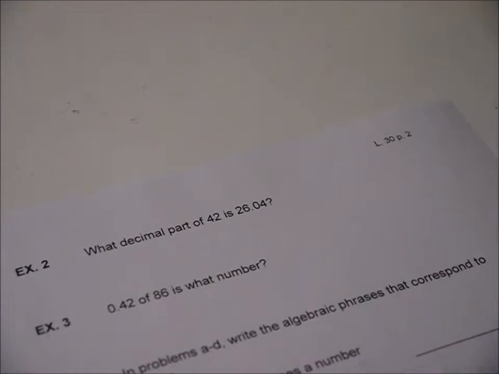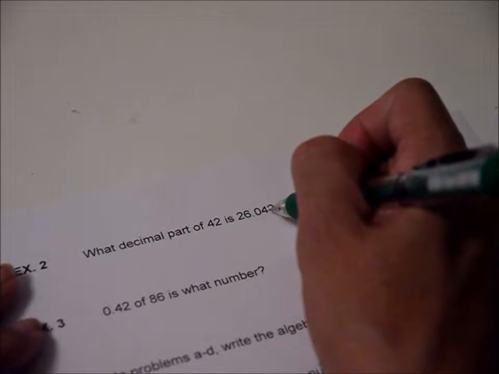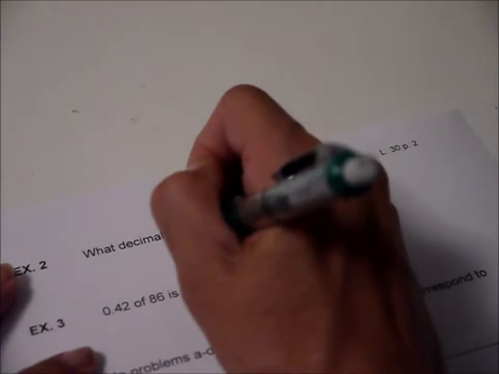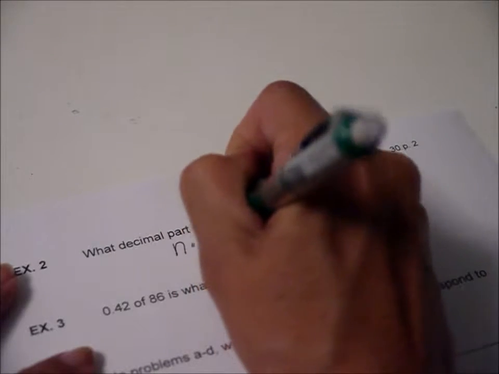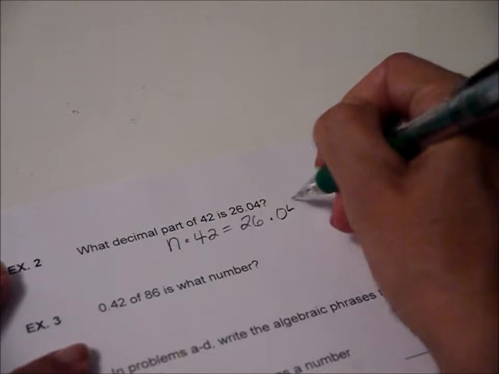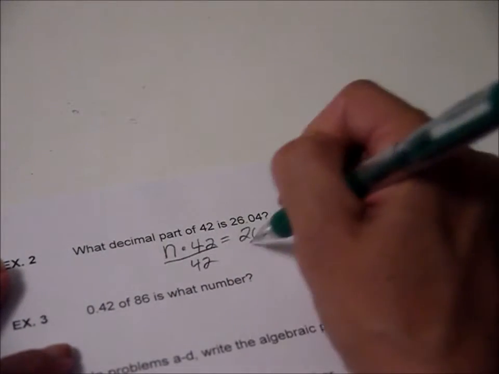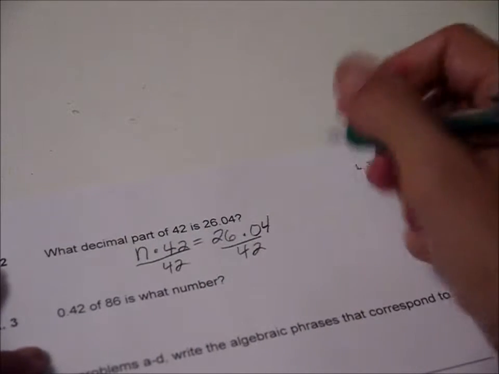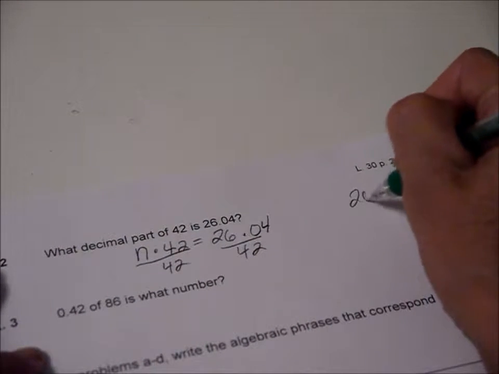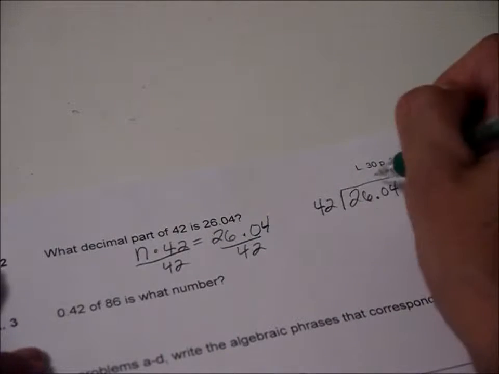All right. So pause and do these two. What decimal part of 42 is 26.04? So I would say n times 42 equals 26.04. So we're going to divide both sides by 42. And when I do that, I'm going to have to go off to the side, and that's okay.